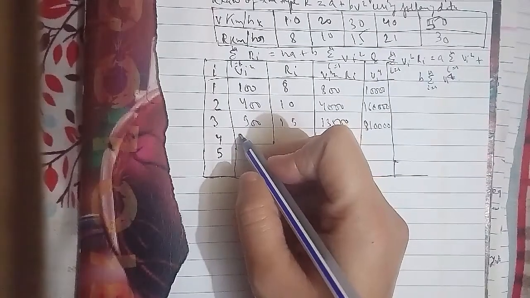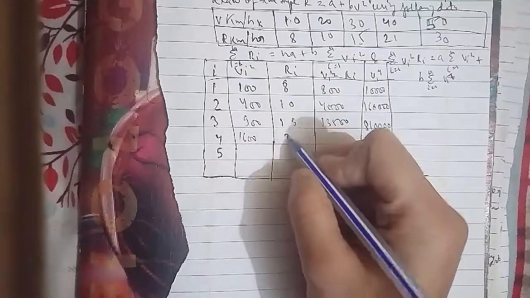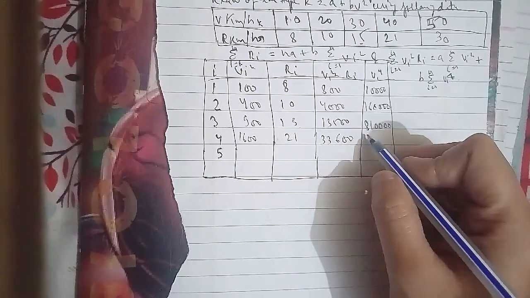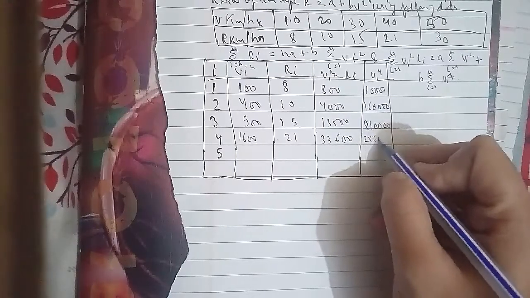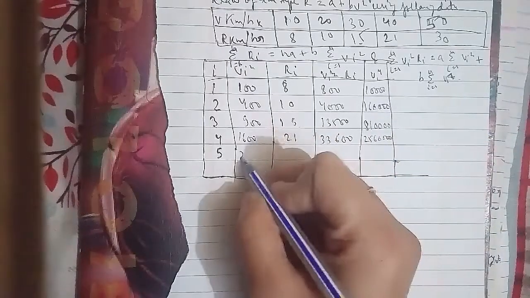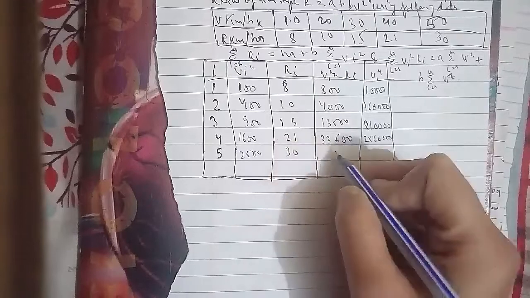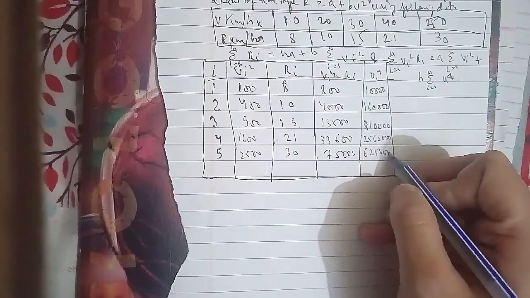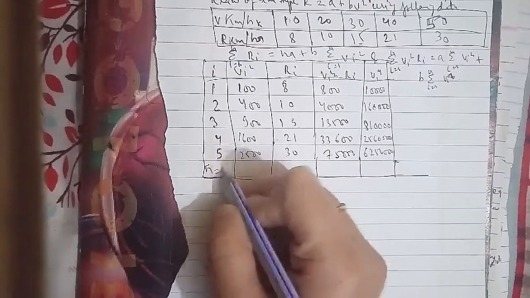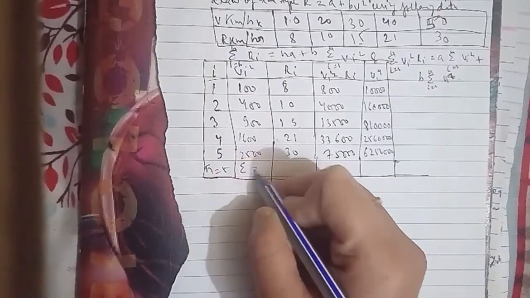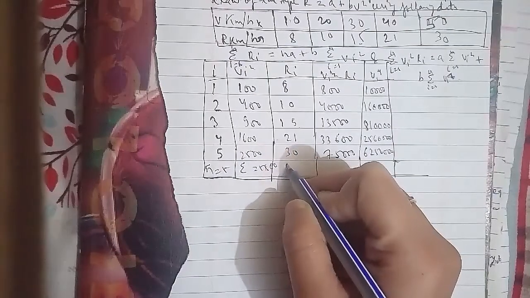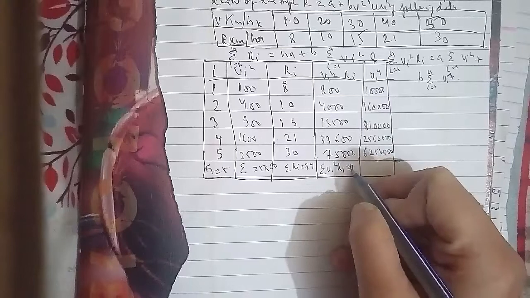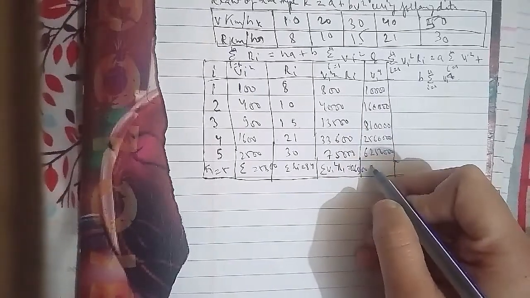Then n equals 5, sigma of Vi square equals 5,500, sigma of Ri equals 84, sigma of Vi square Ri equals 1,26,900, and sigma of Vi to the power 4 equals 97,90,000.